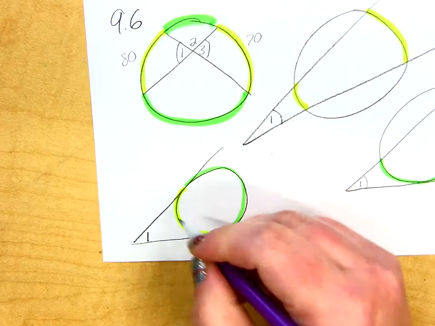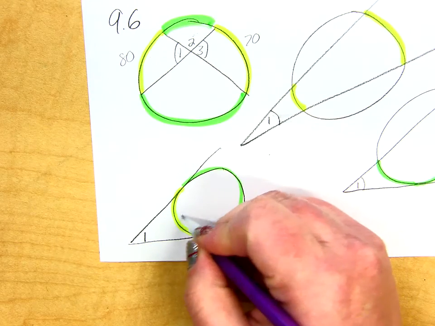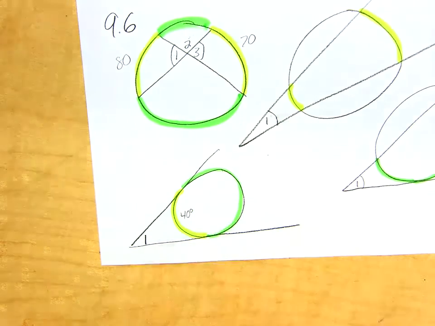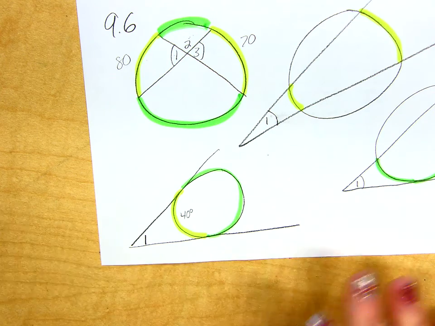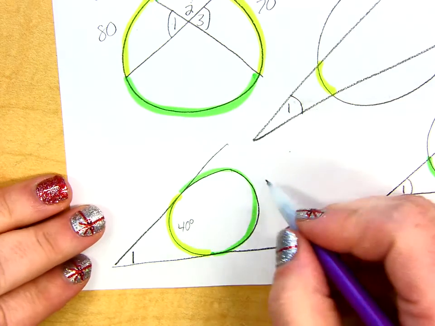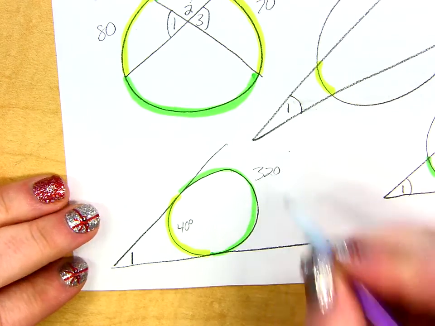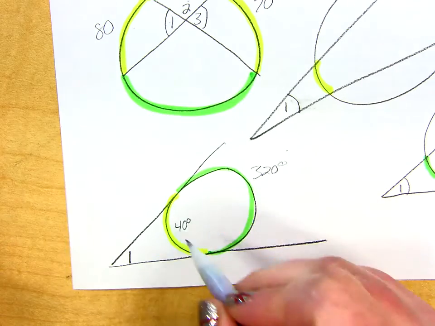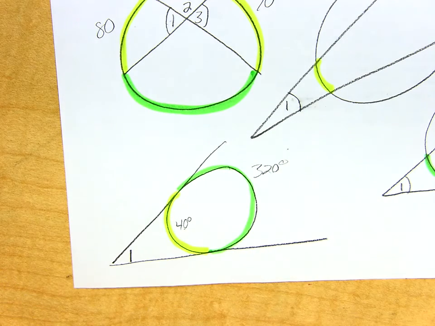So if I told you that this yellow arc was, I don't know, 40 degrees, I don't have to tell you anything else because you can find all the other pieces. What does the green arc have to be? It's got to be 320. So then angle 1 would be 320 minus 40, whatever half that is.